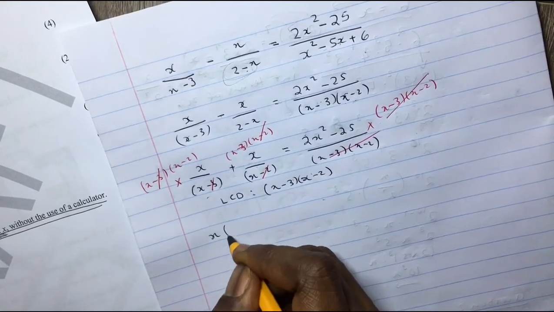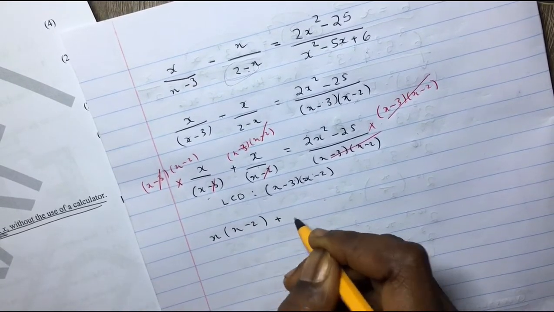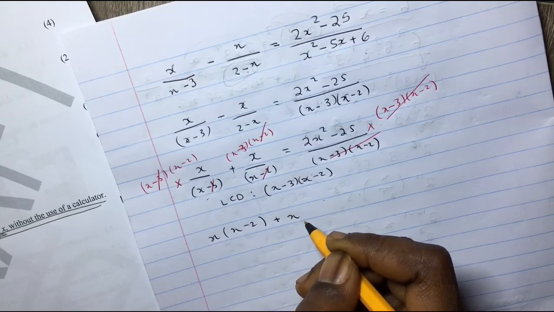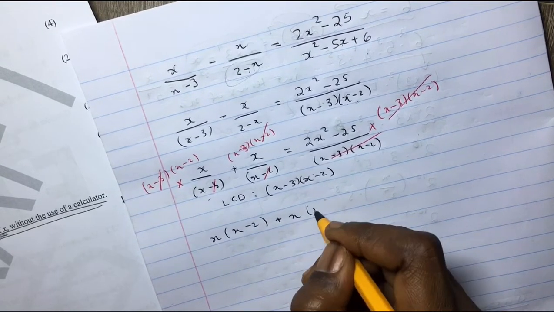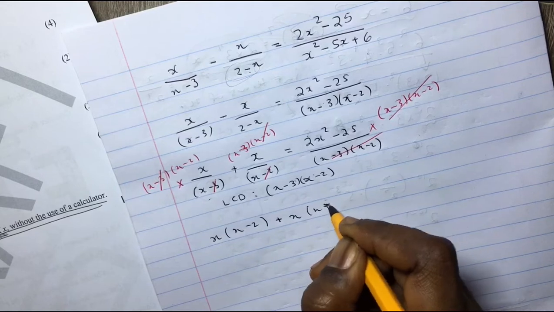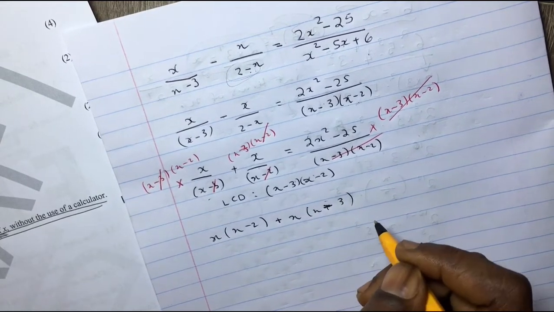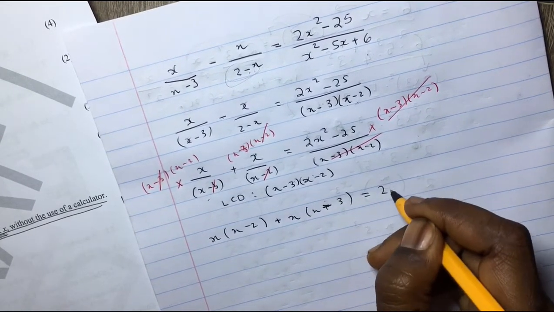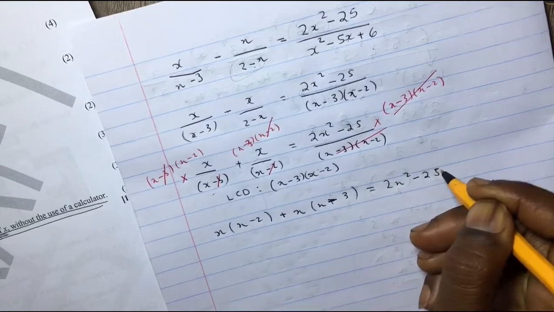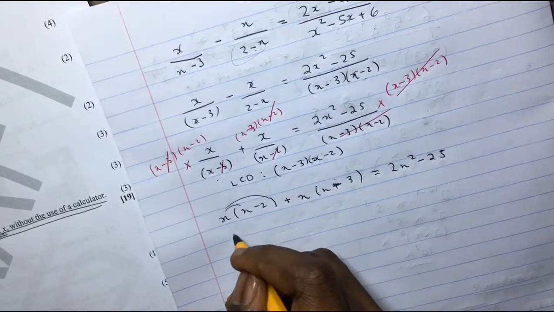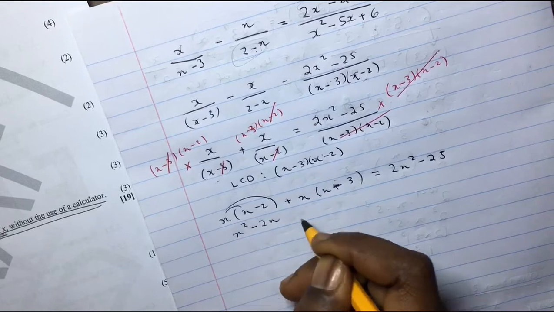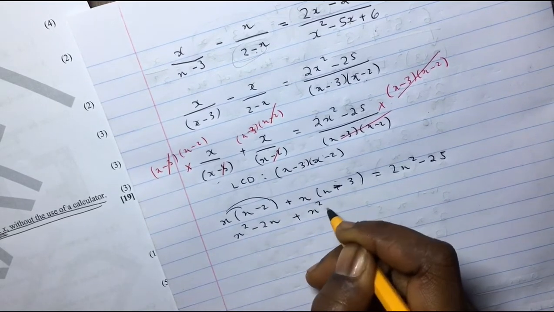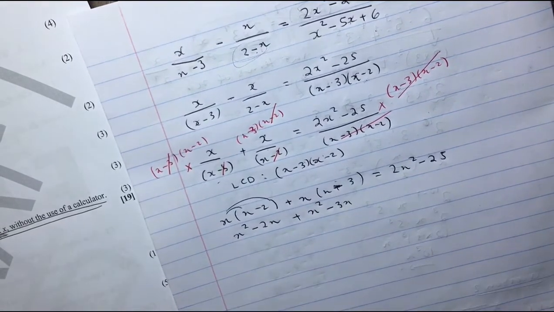On top you're left with x minus 2 plus x plus 3, minus 3. Is it minus 3? Yes, minus 3, equals 2x squared minus 25, and you multiply out: x squared minus 2x plus x squared minus 3x.